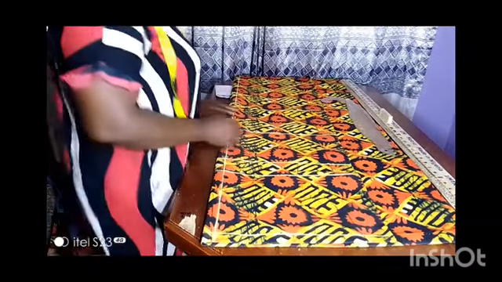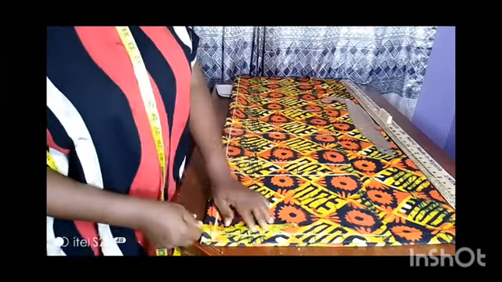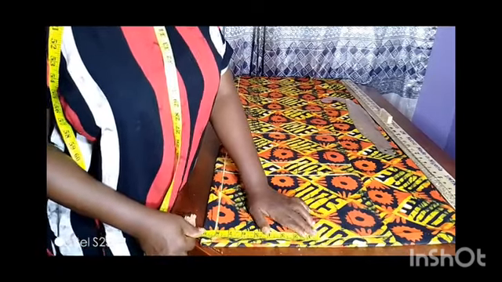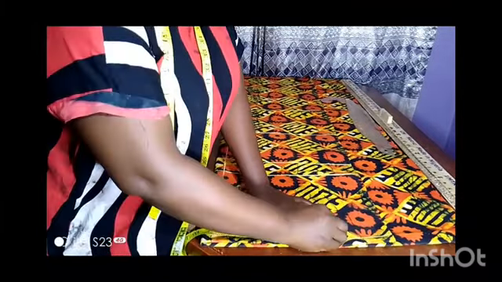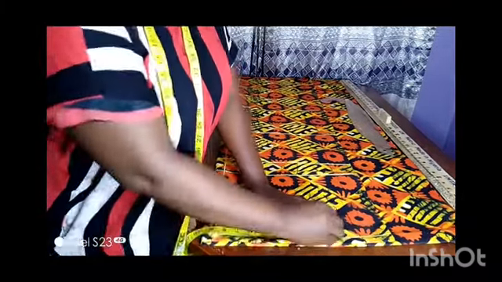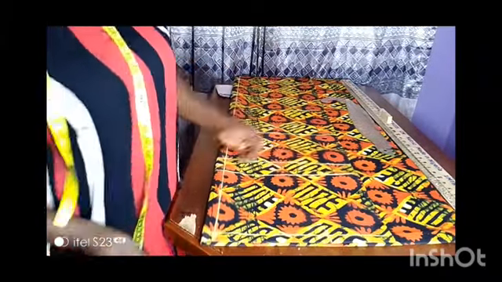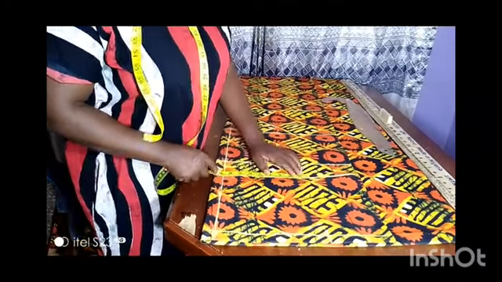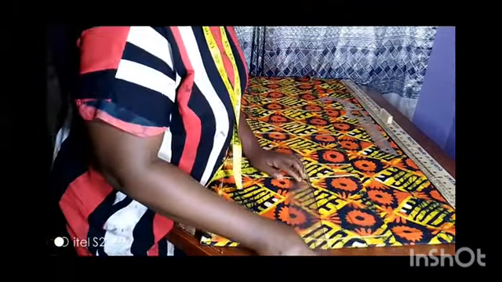The next thing we are going to measure is our shoulder measurement divided by 2. I'm going to be adding half inch to it because this is not a pattern. This is a fabric. I'm going to cut directly on fabric. So I add half inch sewing allowance to it. I'll come to this place too and mark the same measurement. Then I'm going to connect it straight up.